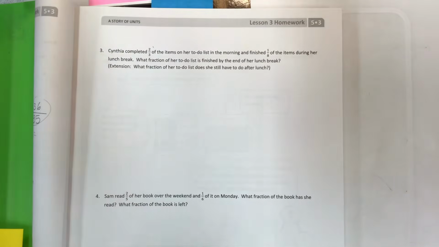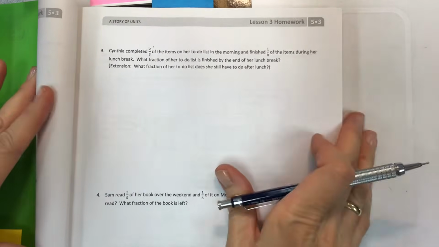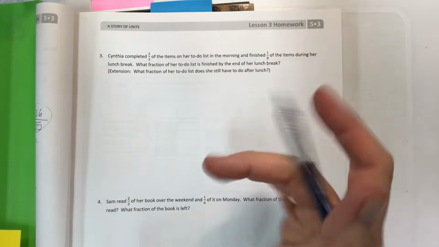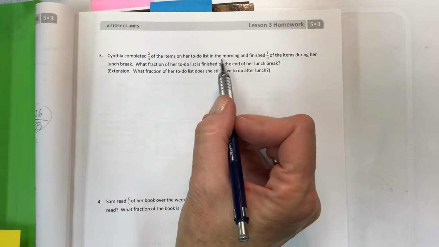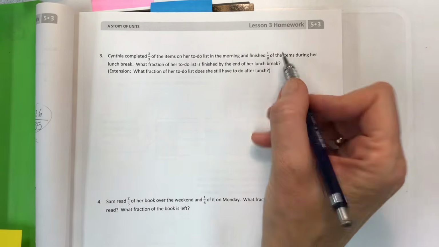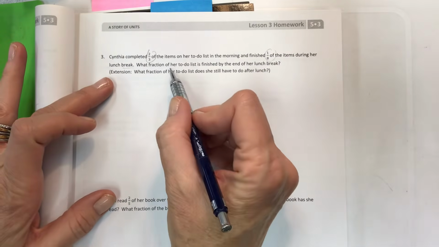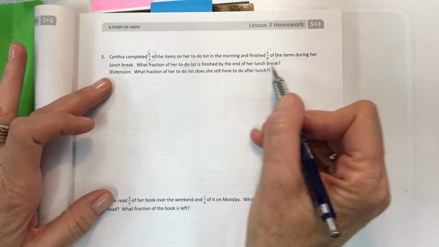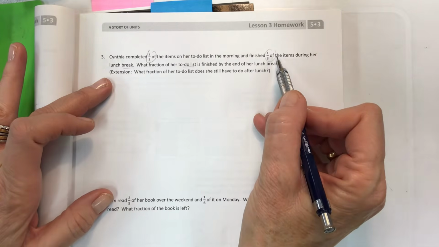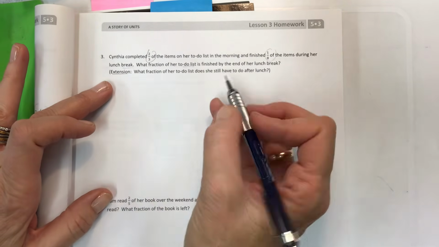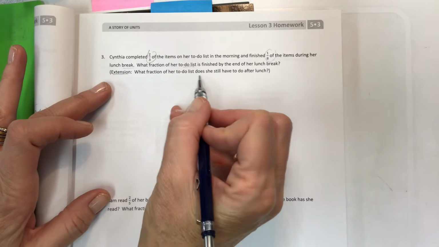So next one, let's move on. Cynthia completed 2/3 of the items on her to-do list in the morning and finished 1/8 of the items during her lunch break. So what fraction of her to-do list is finished by the end of her lunch break? So it's this and this together. The extension will do that in a second. What fraction of her to-do list does she still have to do after lunch?